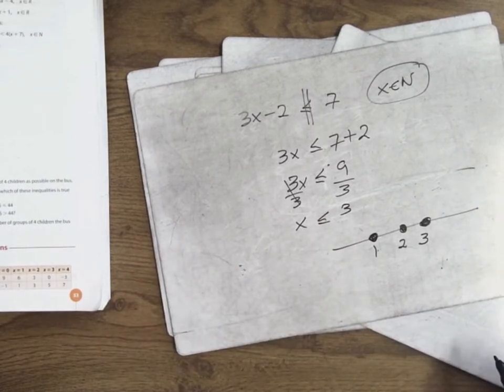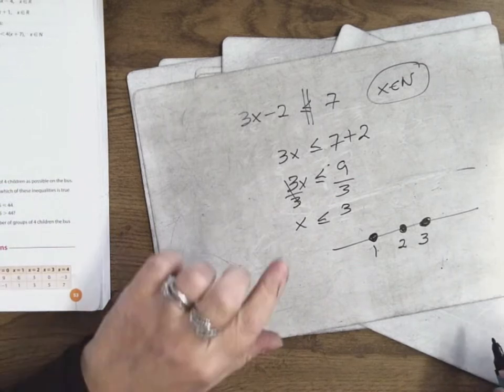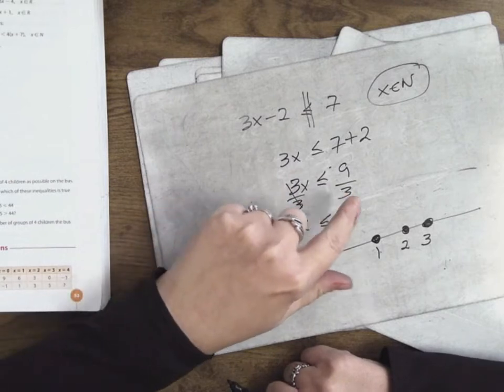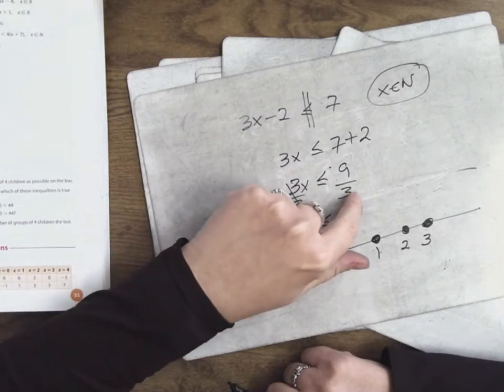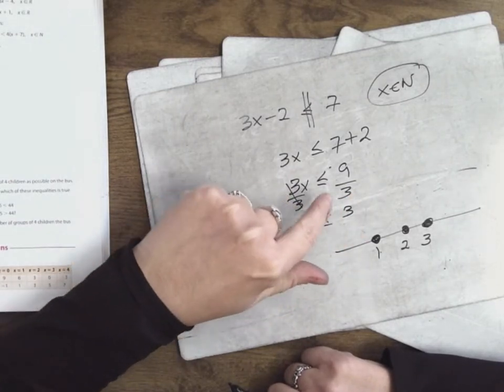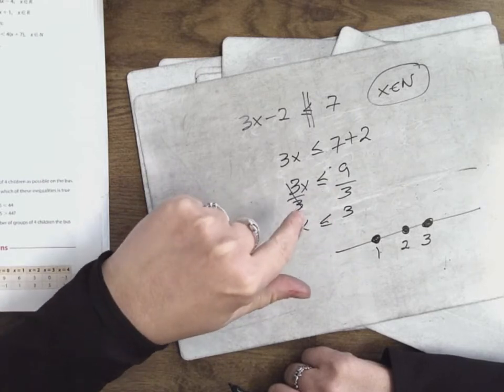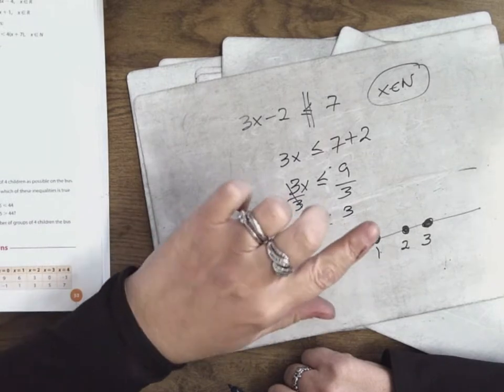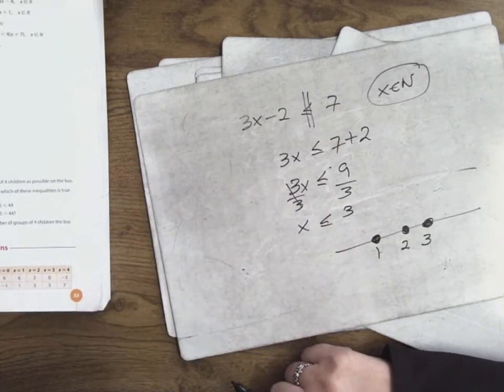Yes? When do you change your sign? Yeah, I'm going to do one of those now in a minute. You change it when you divide. You see here, I divided by a positive number. I divided by +3. Would you agree? You need to reverse the sign if you divide by a negative number. It's the only difference, when you divide by a negative number. So I'm going to do one with a negative number now.